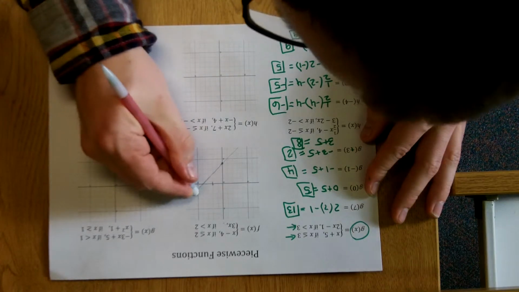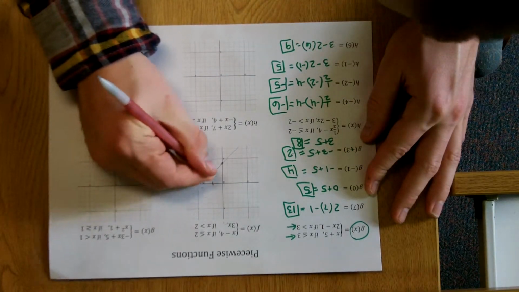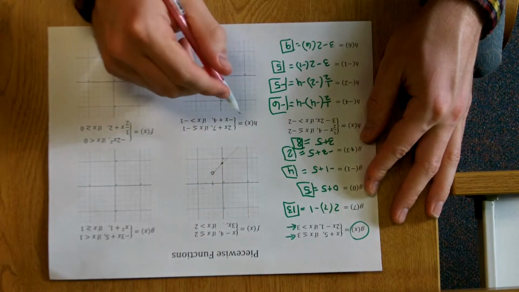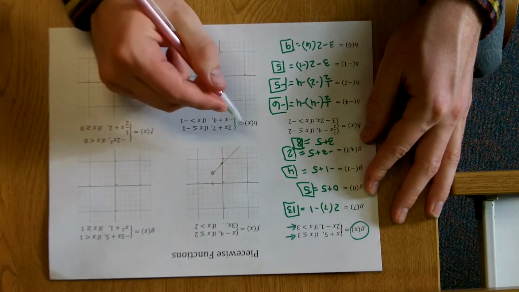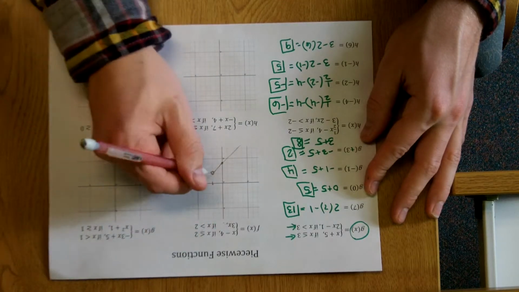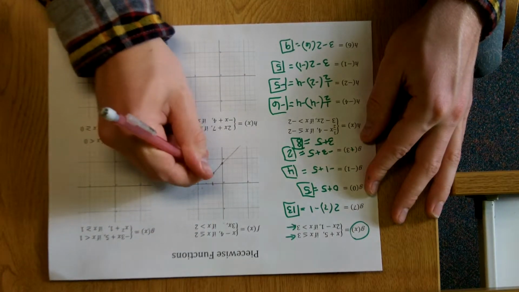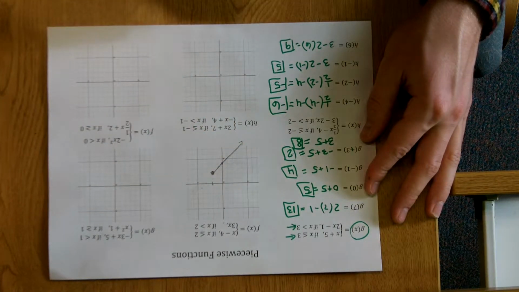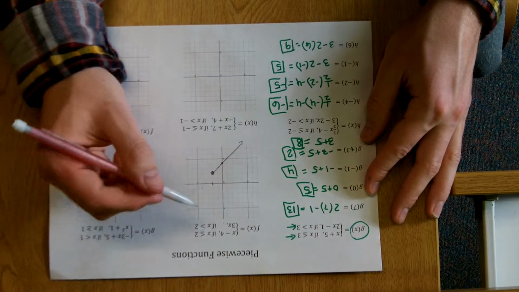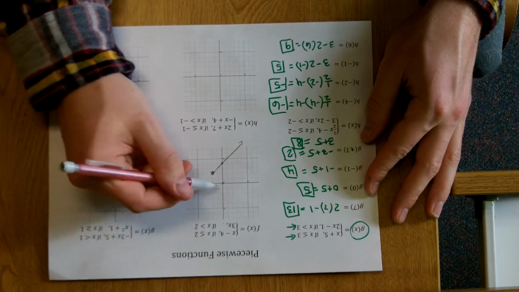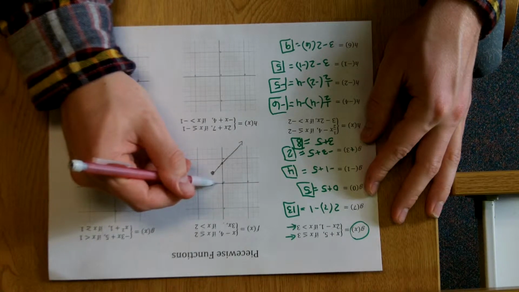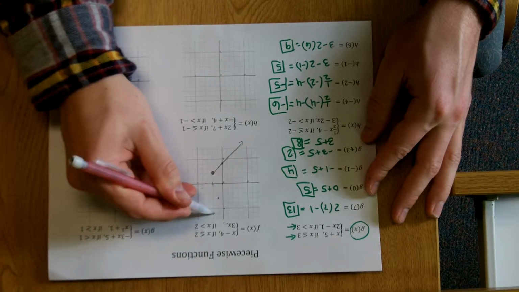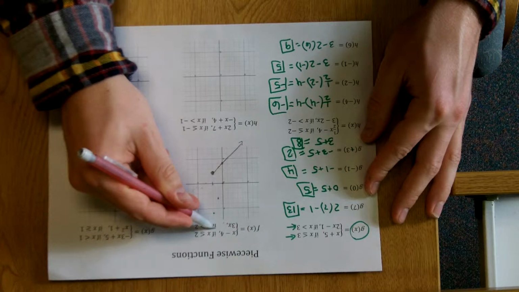So I'm just going to go ahead and erase up until 2, where my function exists at 2. Now it also says less than or equal to, so I'm going to fill this in with a dot. And then this function continues to the left. The next function is 3x. So 3x, I'm starting at the origin. I'm going up 3 for every time I go over 1. So up 3 over 1, and then it looks like I'm going off the page.